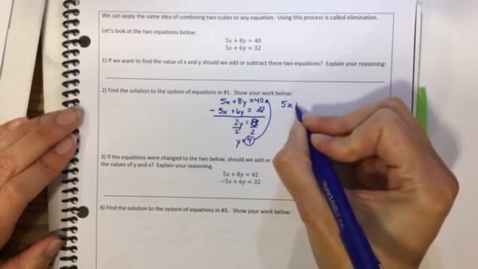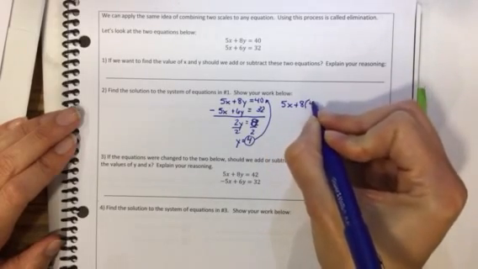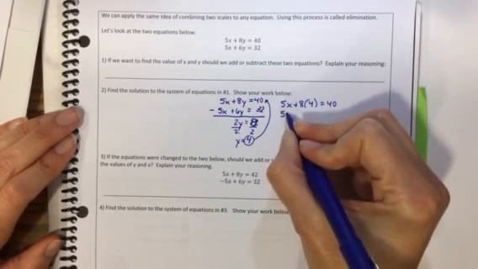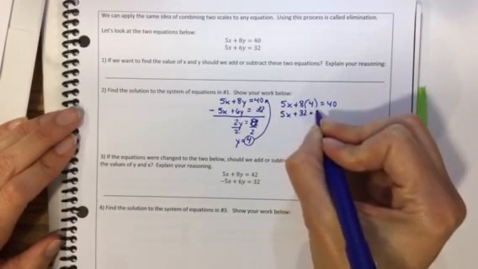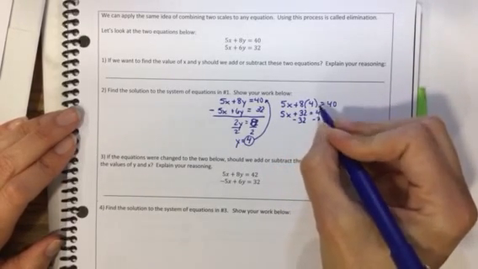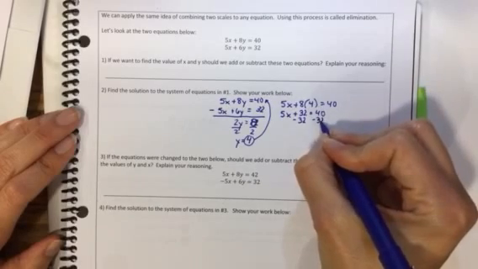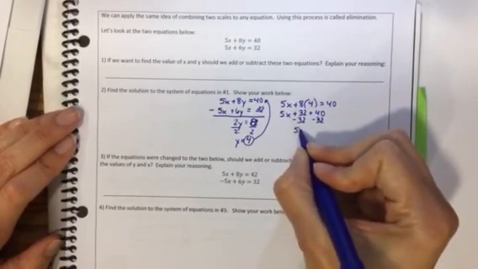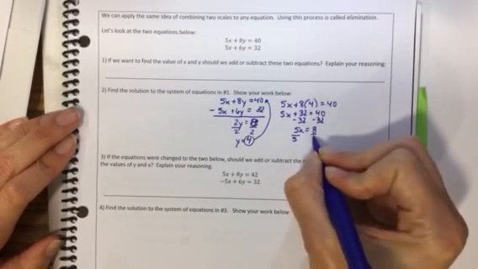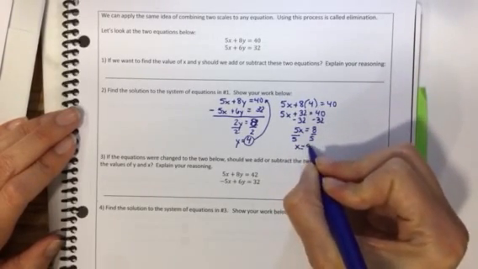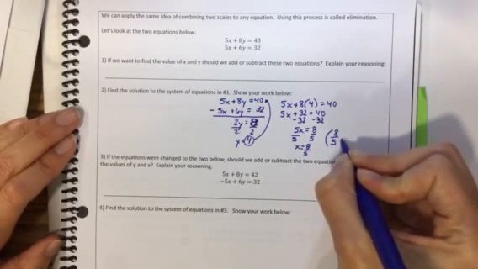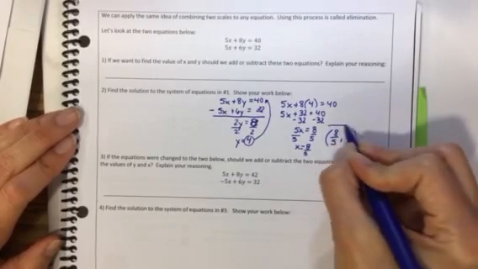So it becomes 5x plus 8 times 4, because y equals 4, so I'm plugging it in, equals 40. That gives me 5x plus 32 equals 40. Subtract 32 from each side. 5x equals 8. Divide both sides by 5, and x equals 8/5. So my answer is x is 8/5, y is 4.